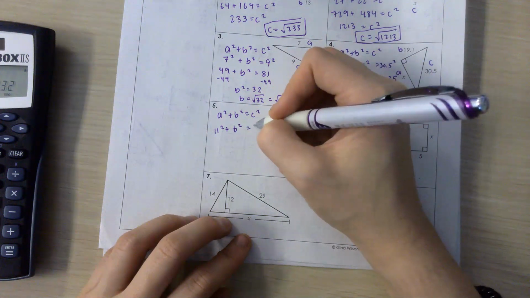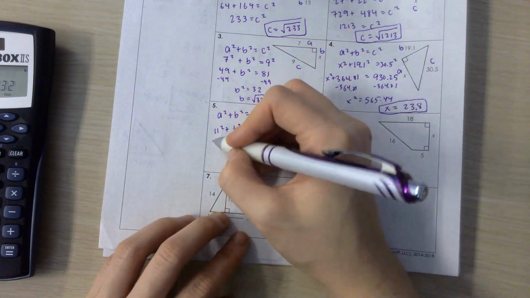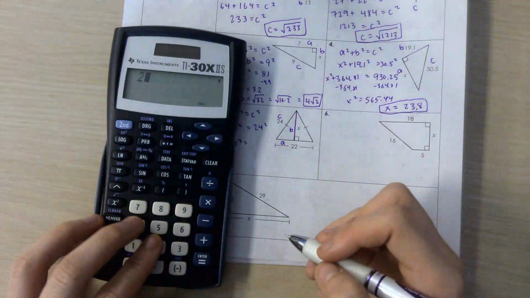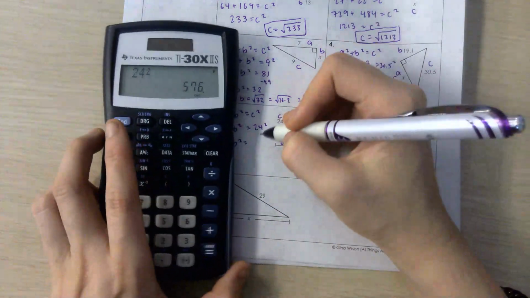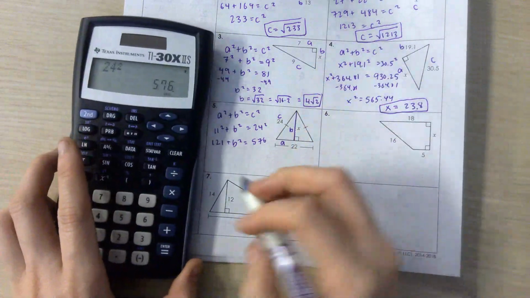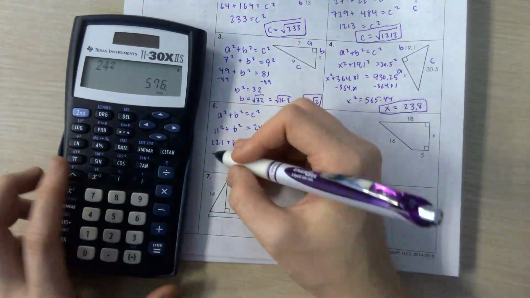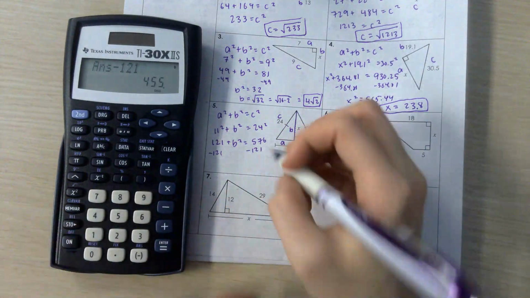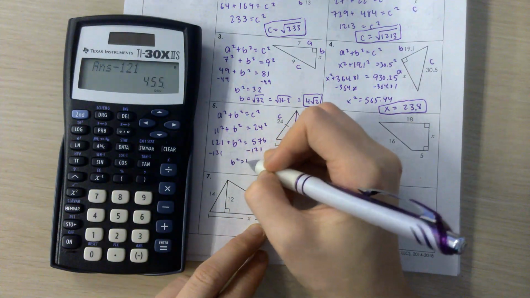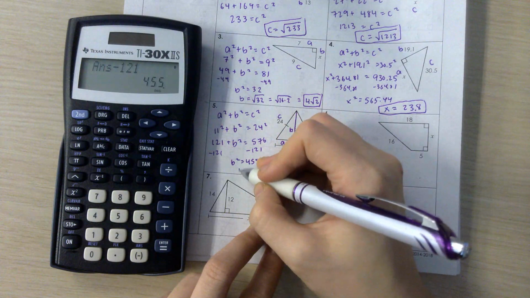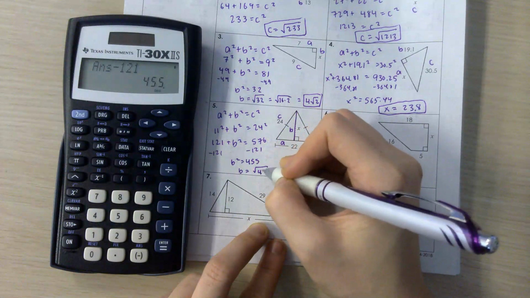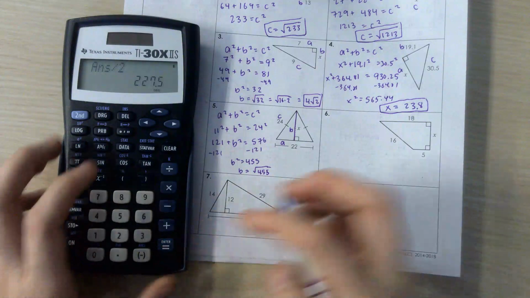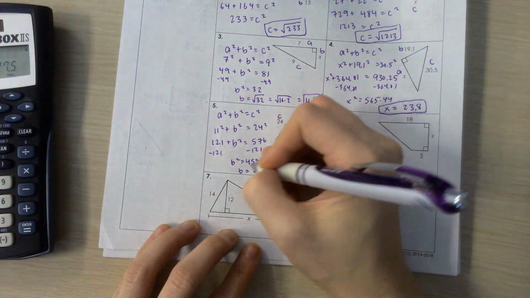And then C is 24. Then we subtract 121 from both sides. So we get B equals the square root of 455. I don't think you can simplify that further.